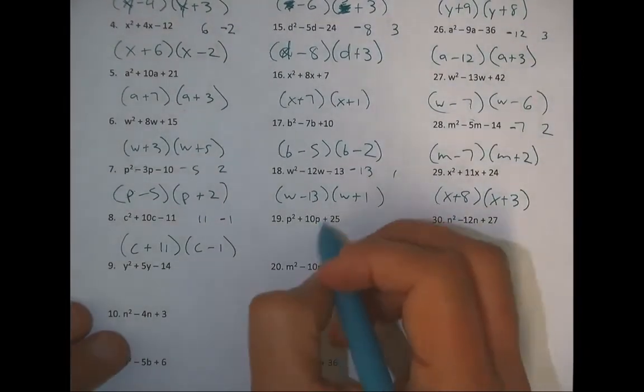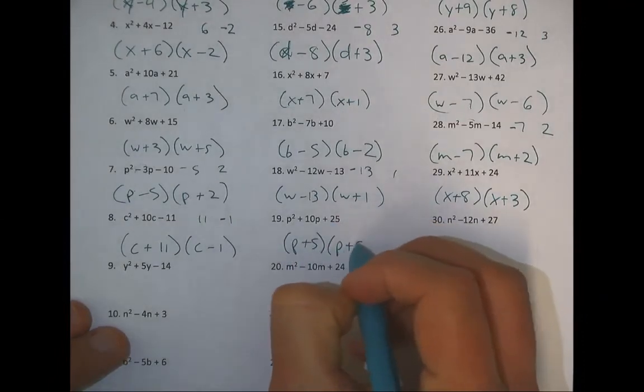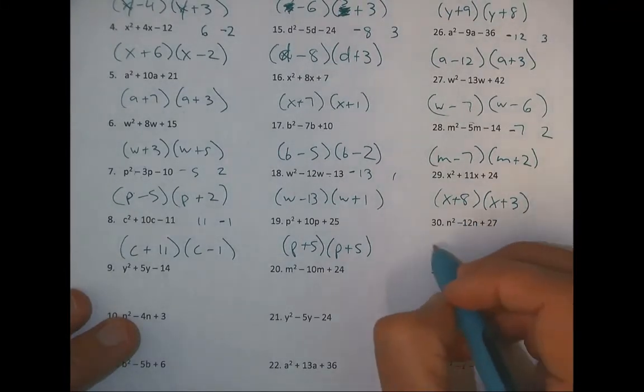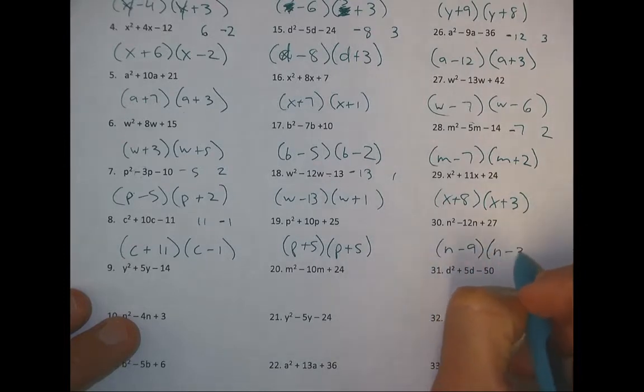Okay, 19. 25 is 5 and 5. 27 is 9 and 3. Adds up to a negative, multiplies to a positive, so that's two negatives. Minus 9, minus 3.